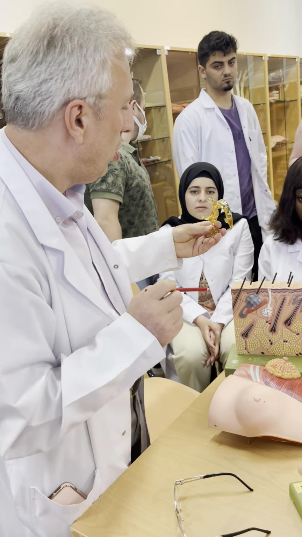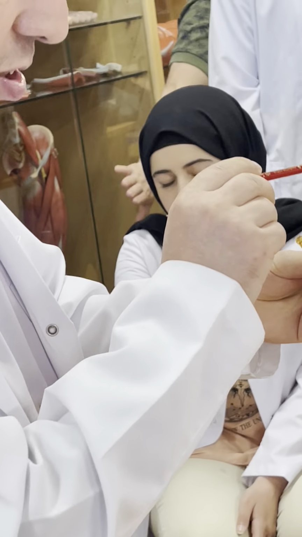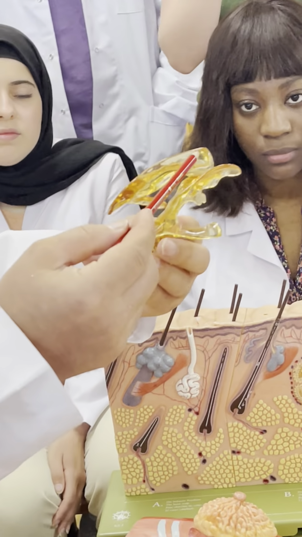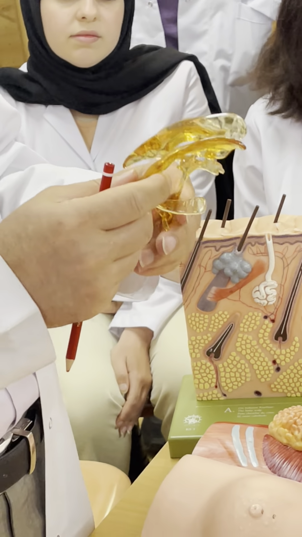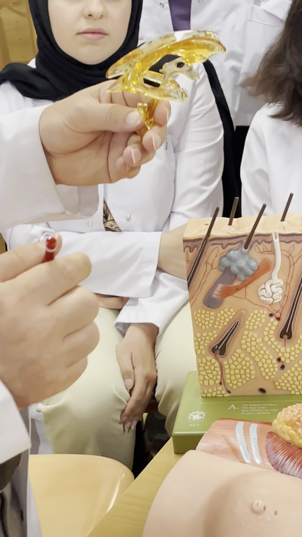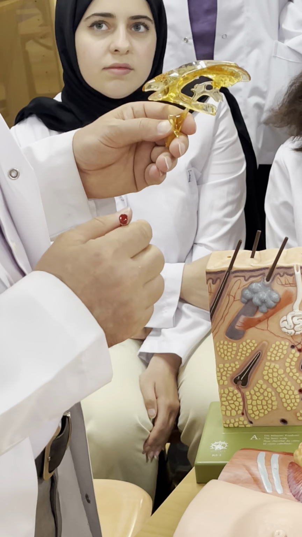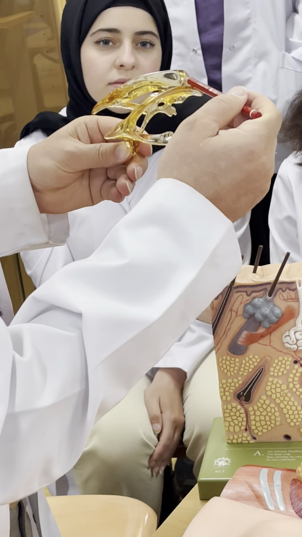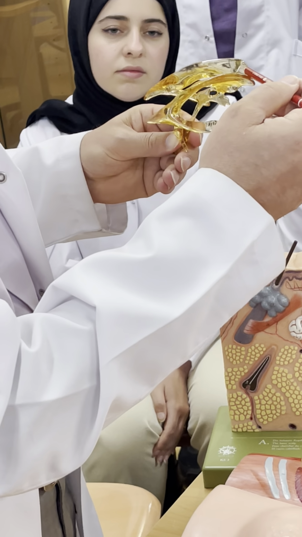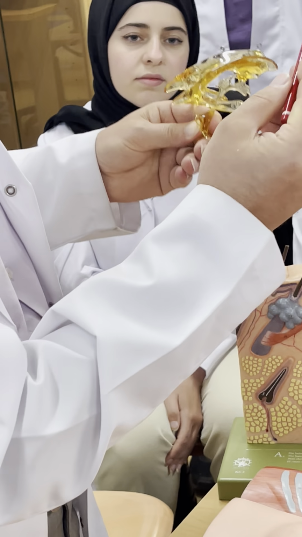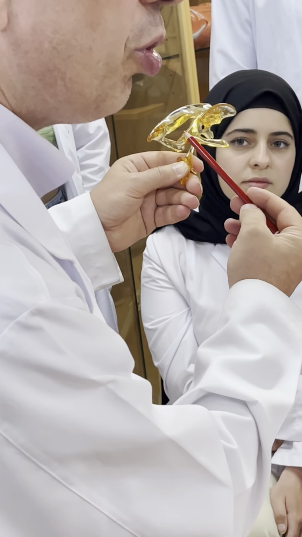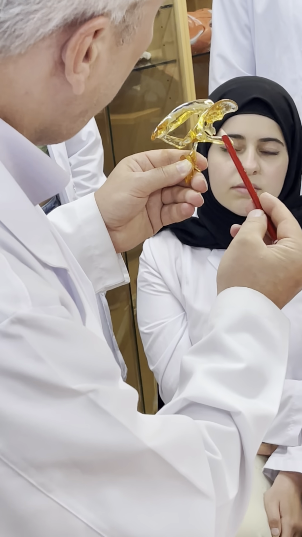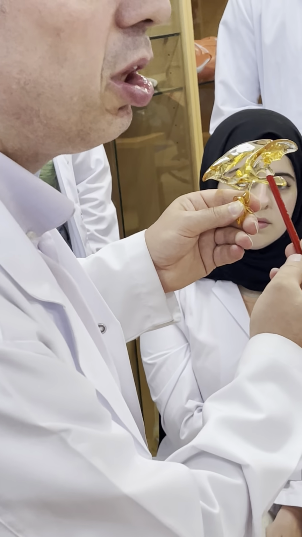We have two lateral ventricles. And lateral ventricles have three horns. This is the anterior horn or the frontal horn. This is the occipital or posterior horn. This is the inferior or the temporal horn.